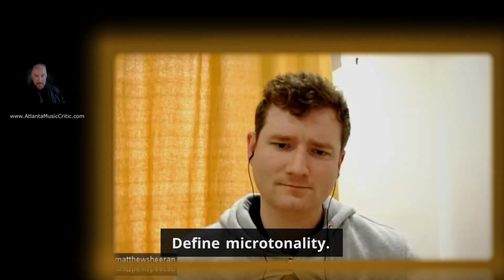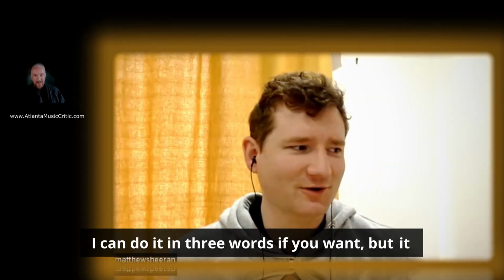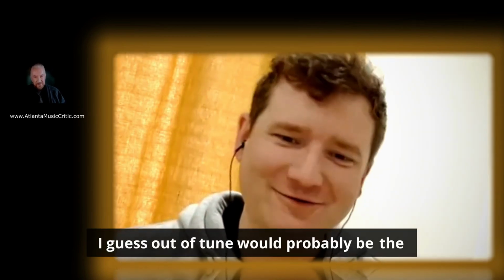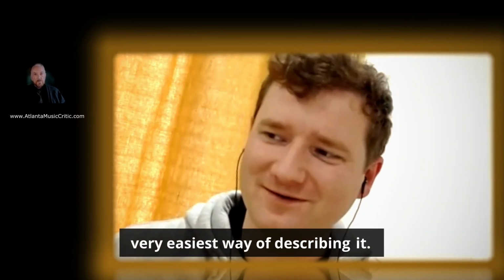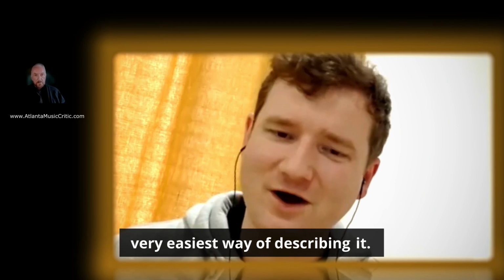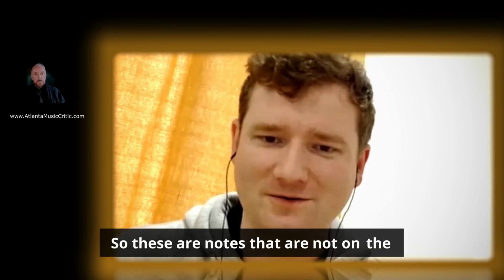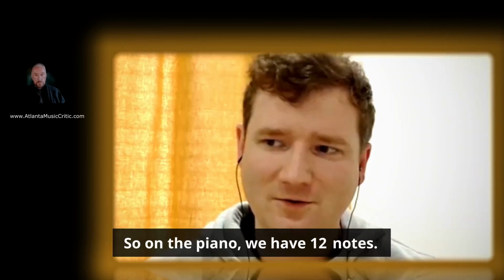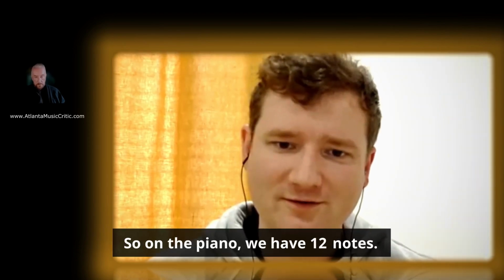Define microtonality. I can do it in 3 words if you want, but it might be offensive to microtonalists. I guess out of tune would probably be the very easiest way of describing it. So these are notes that are not on the piano, or some of them are on the piano and some of them aren't. On the piano, we have 12 notes.